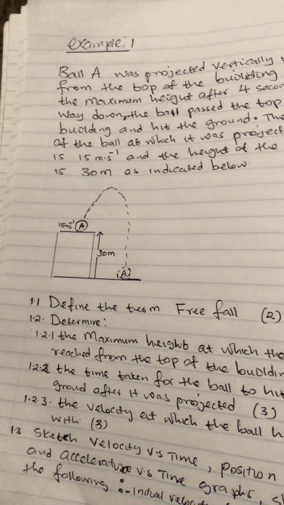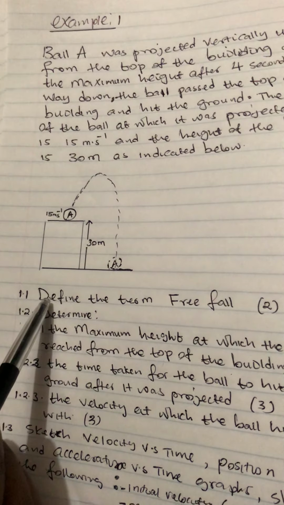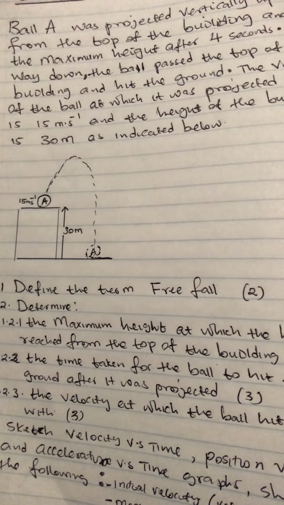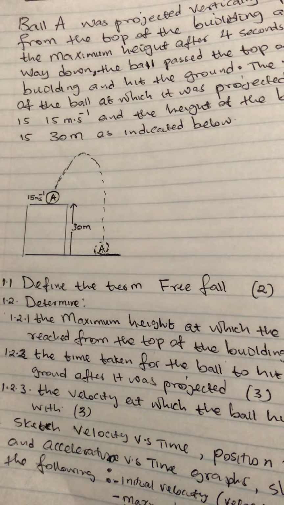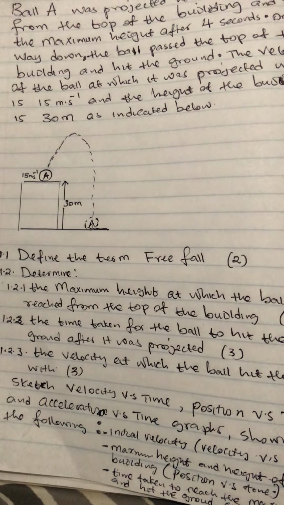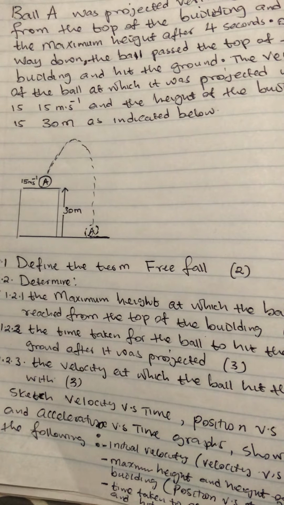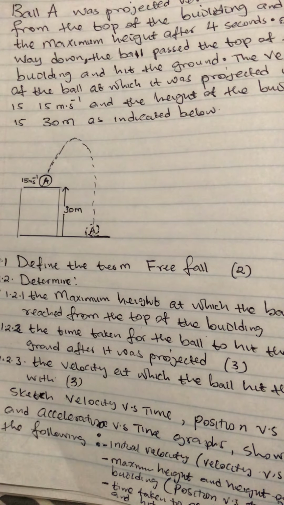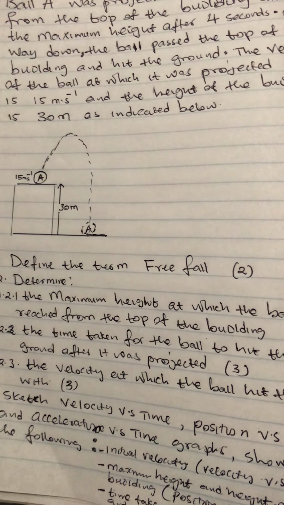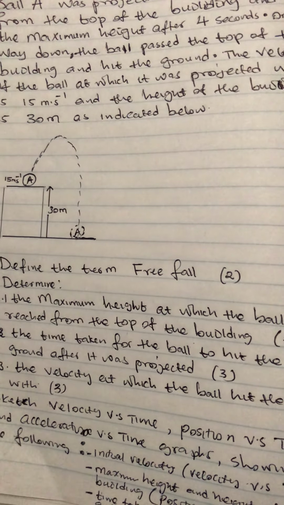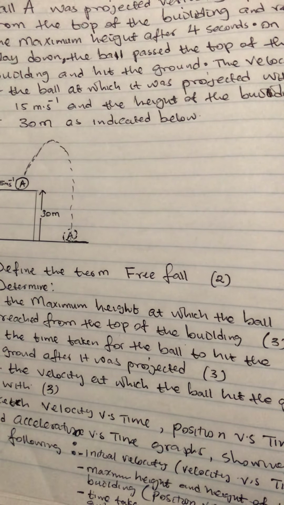Now, the first question: define the term free fall. I hope you remember that this is the motion at which the only force acting is the force of gravity. This is the answer for free fall. When you say define the term free fall, it is the motion at which the only force acting upon that object is the force of gravity.